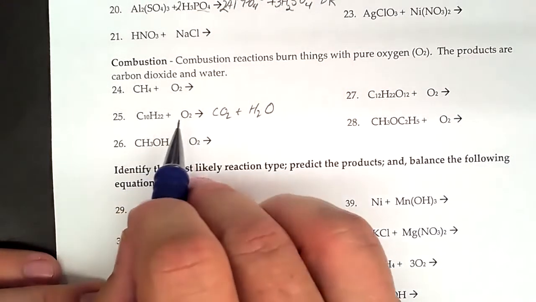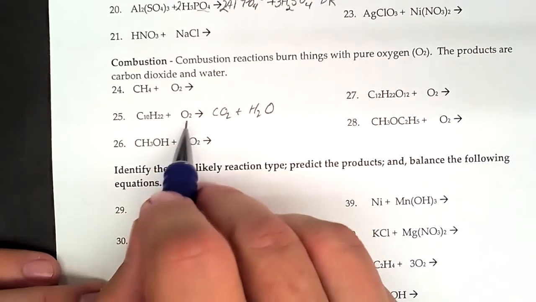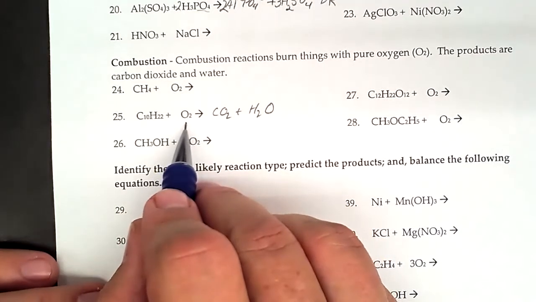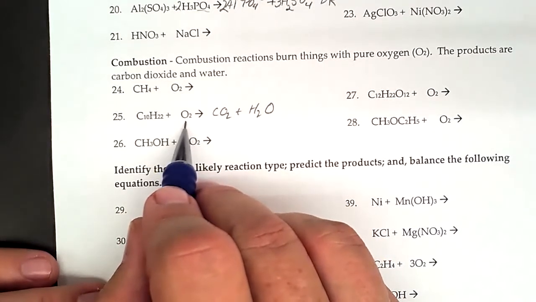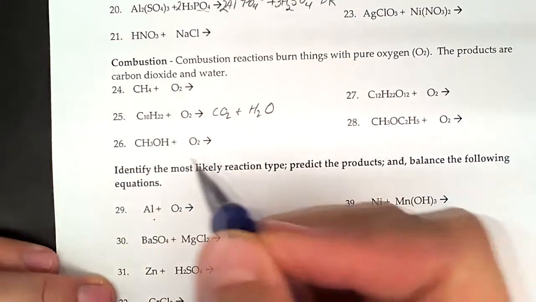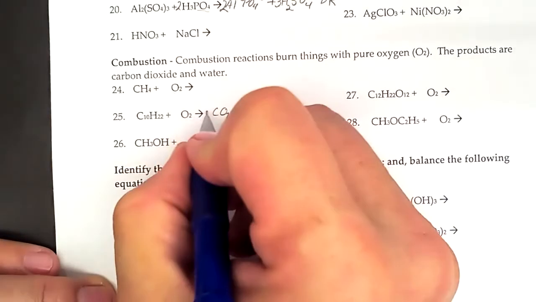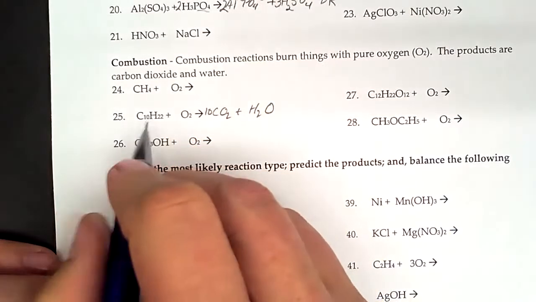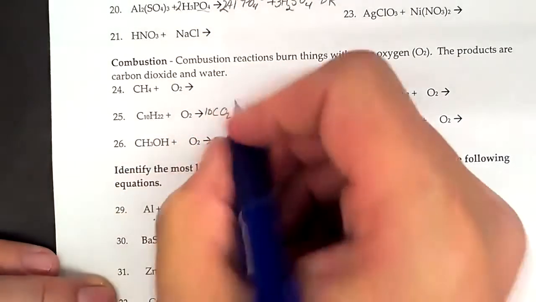So I have a really big recommendation. Leave the oxygen to last. It can be a real booger if you don't leave that to last. So I would do carbon, hydrogen, oxygen. Carbon makes me want to put a 10 there. 22 hydrogen makes me want to put an 11 here.